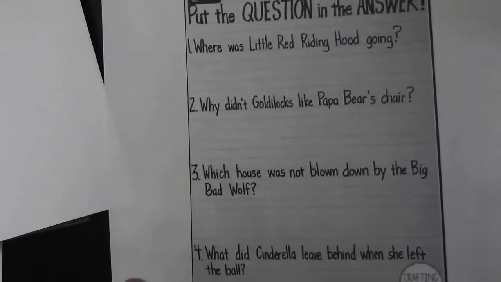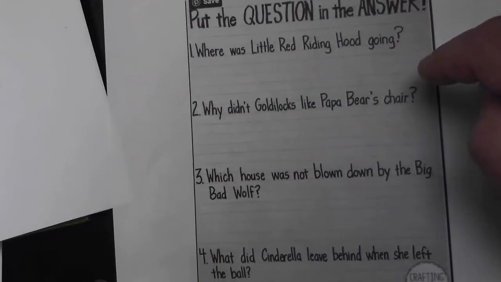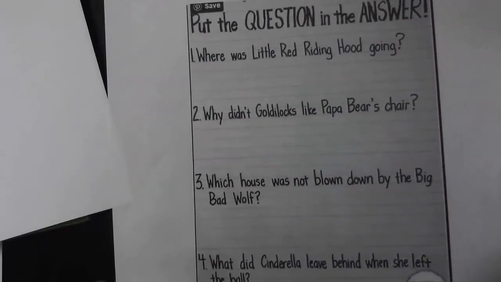All right? And then you should also have had an example like this that shows you that you put the question in the answer. I hope you're paying close attention to that, because that's what I'm going to be looking for when I see your answers to these questions this week.